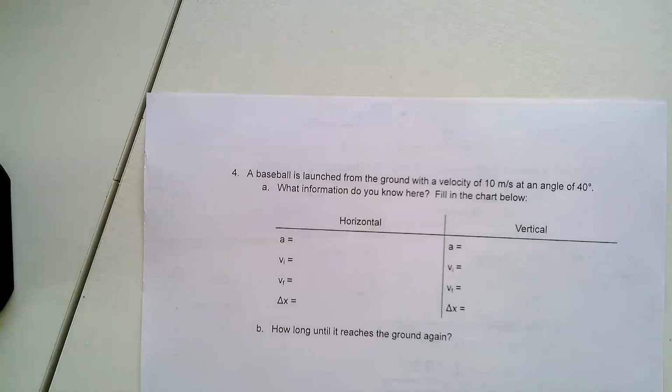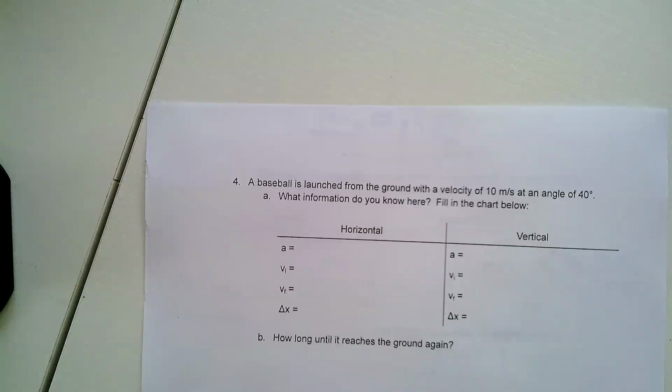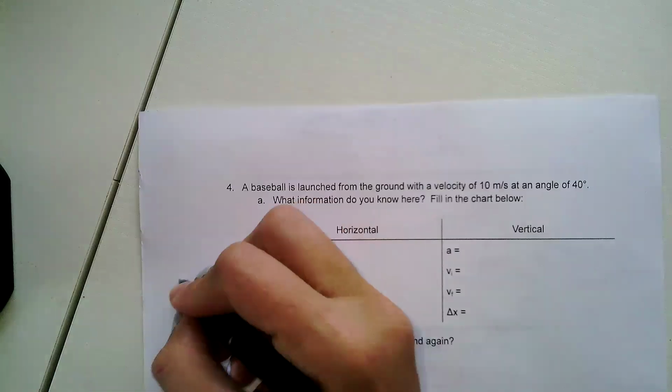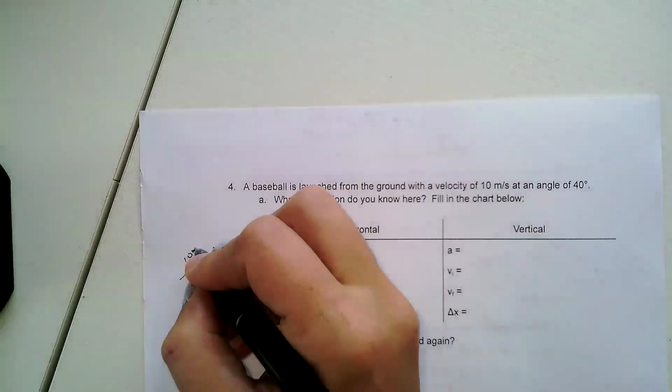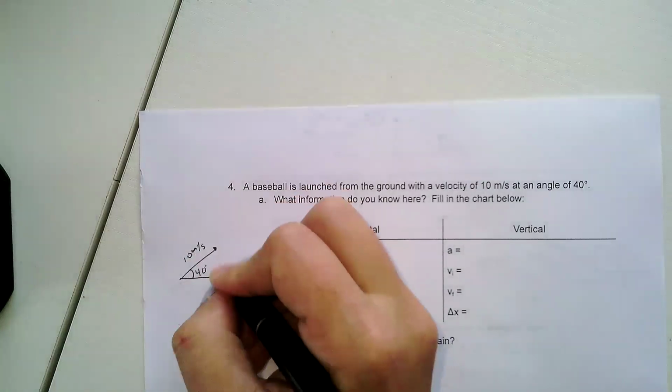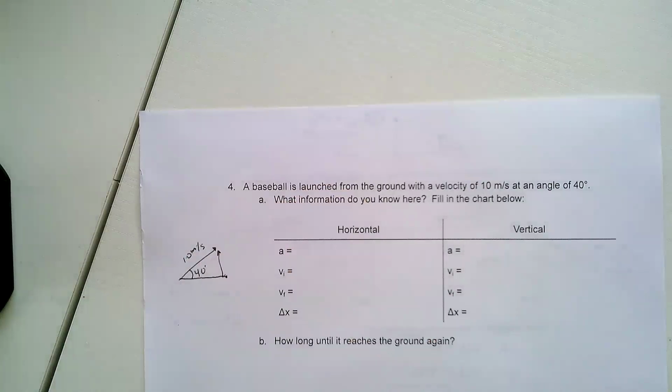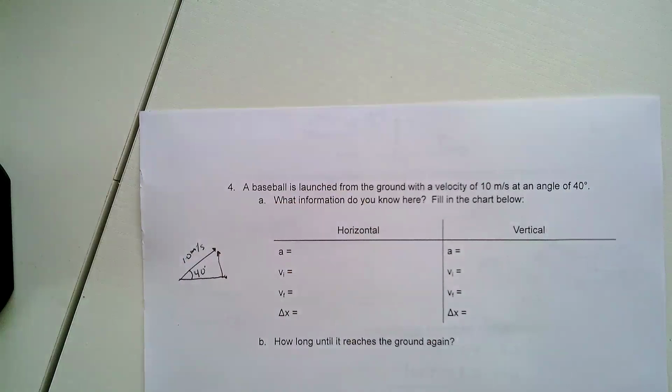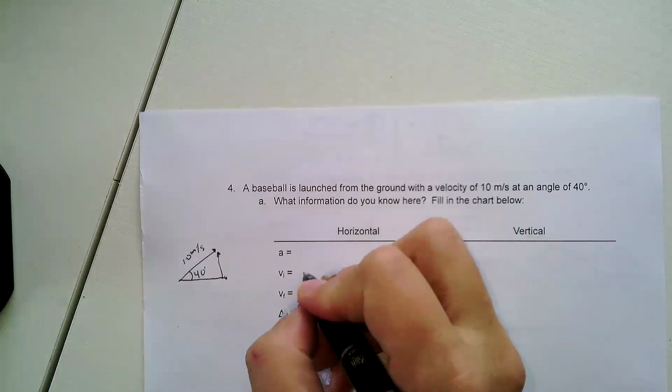All right, last question. So we've got 10 meters per second at a 40-degree angle. We need to do our horizontal and our vertical. Wow, that is a terrible triangle. I'm so sorry. So the horizontal is going to be 10 times the cosine of 40, which is 7.66.